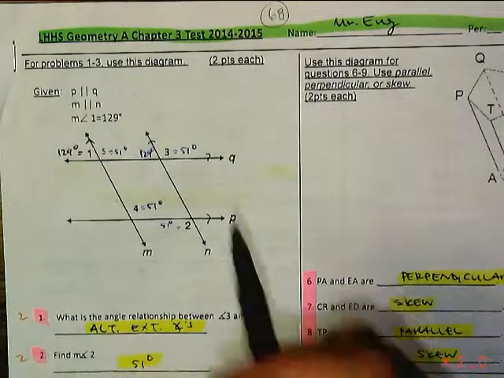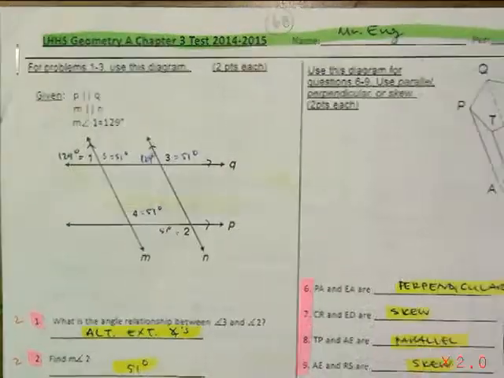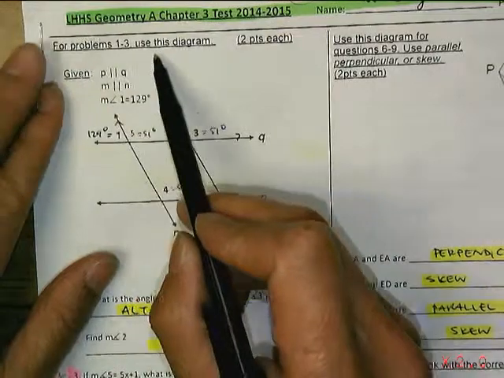Hi, this is Mr. Ng going over the Geometry Chapter 3 test taken on March 20th, 2015. For problems 1 to 3, use this diagram.